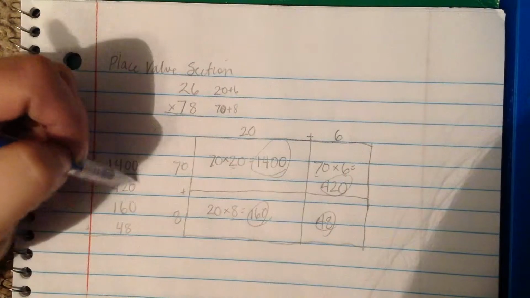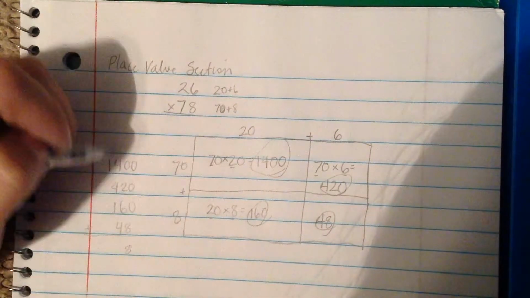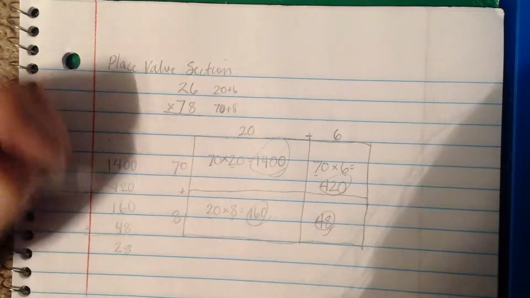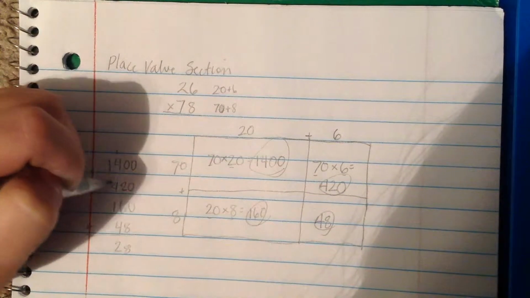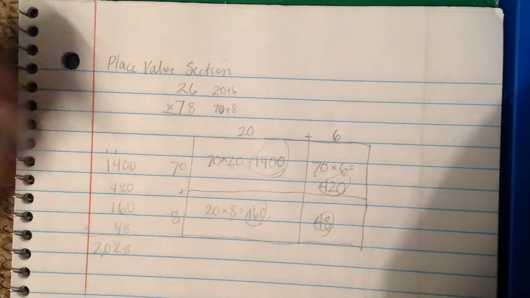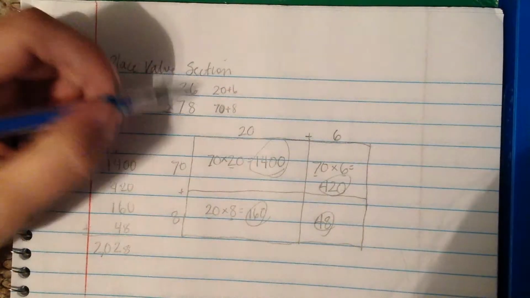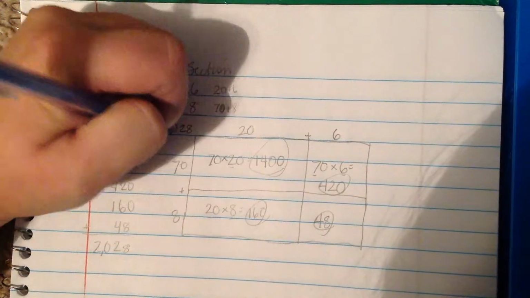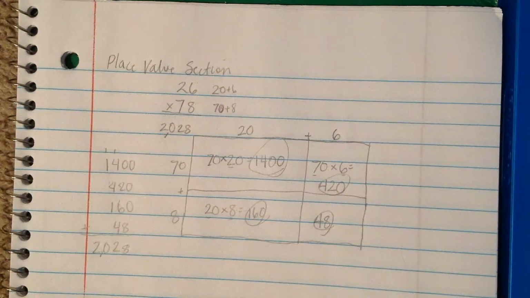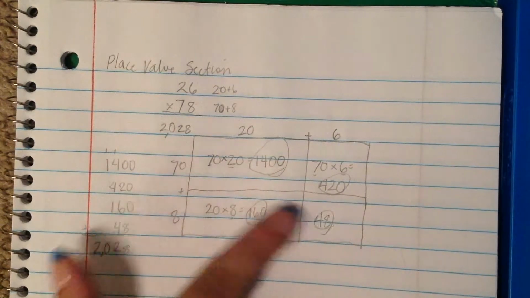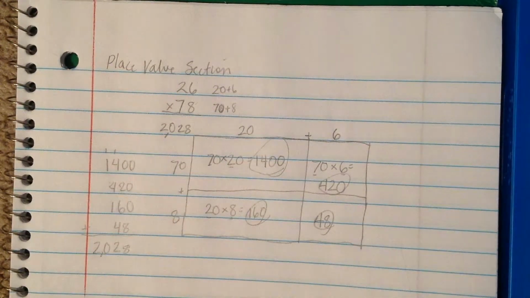So I know that 0 plus 0 plus 0 plus 8 is 8. We have 6 and 4 make 10, plus 2 more is 12. We have 4 and 4 is 8, 9, 10, and 1 plus 1 is 2. Add my comma, and my answer for 26 times 78 is 2028. Okay, so remember, that's the place value sections. The difference from the area model is that I'm actually going to write my equations in the boxes.